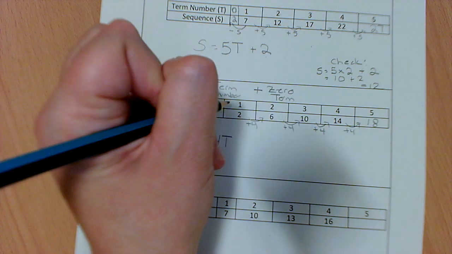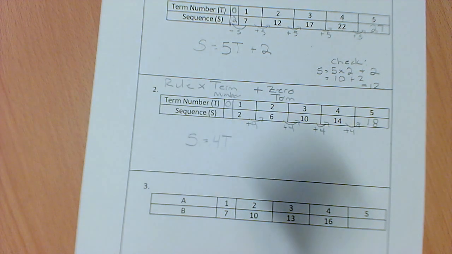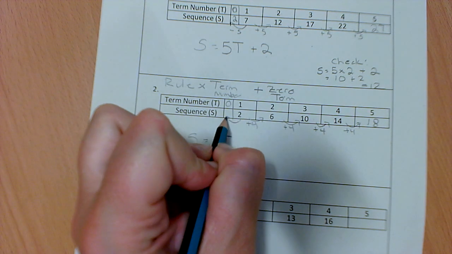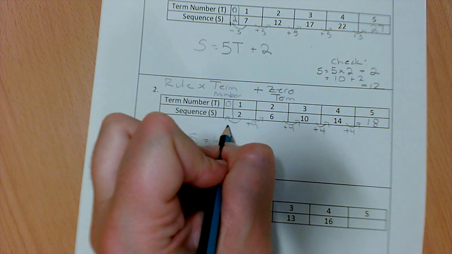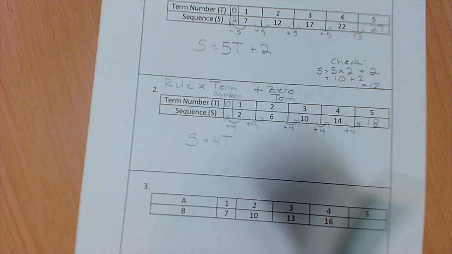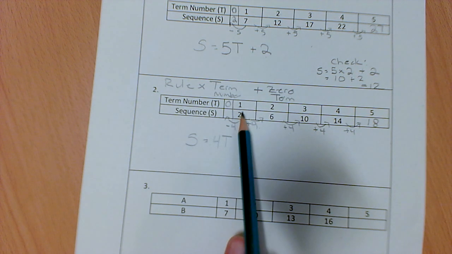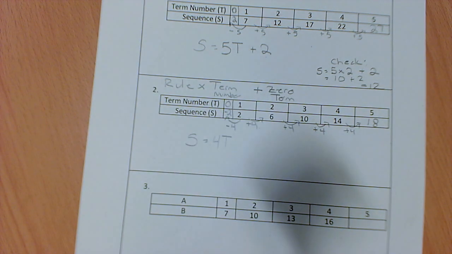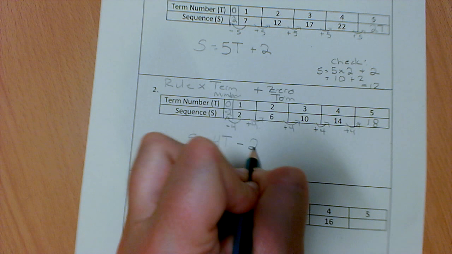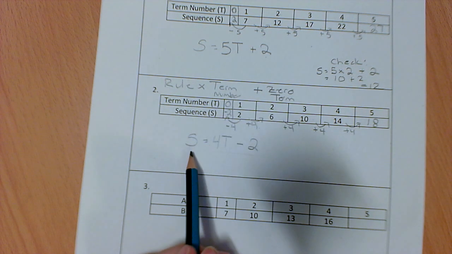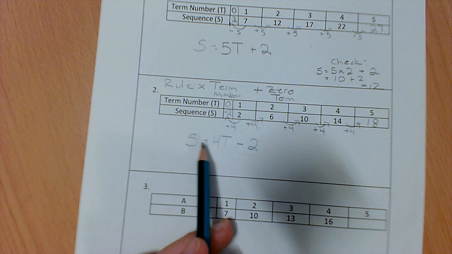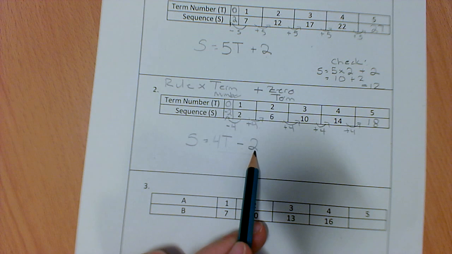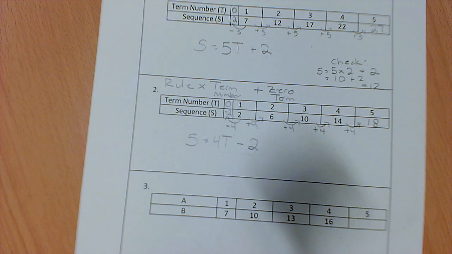So we've got to think, if there was a number before the first term in the sequence, what would it be? To get that, we're going to go back. So instead of adding 4, we're going to subtract 4. 2 minus 4 is negative 2. So my zero term is negative 2. So I'm going to write minus 2 on the end, and that's my formula. To get my sequence, it's equal to 4t minus 2. Let's do a quick check.